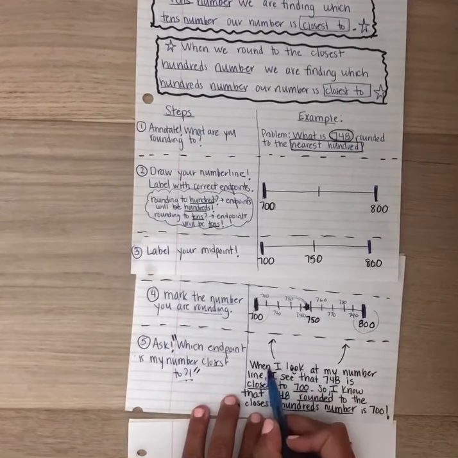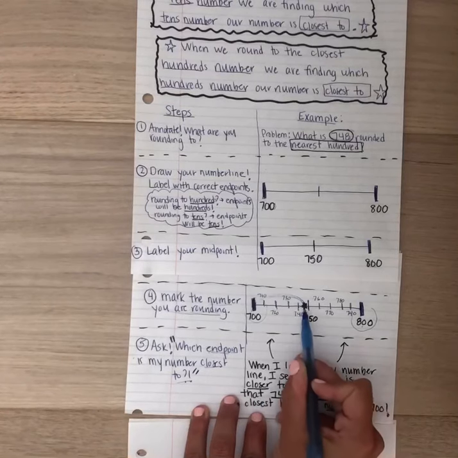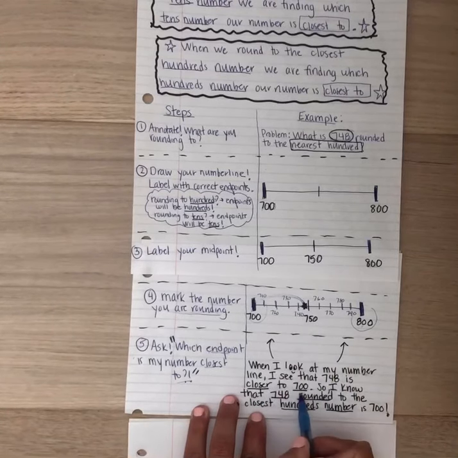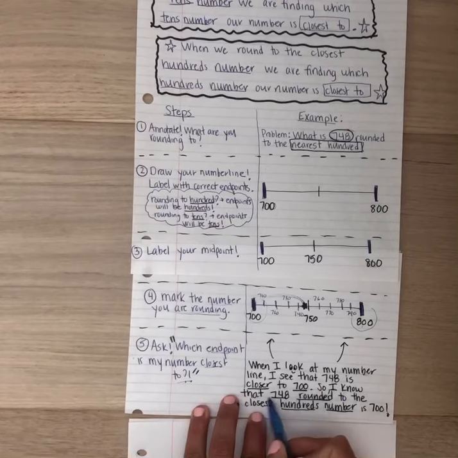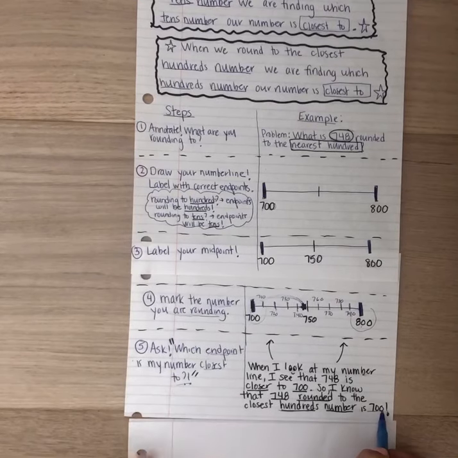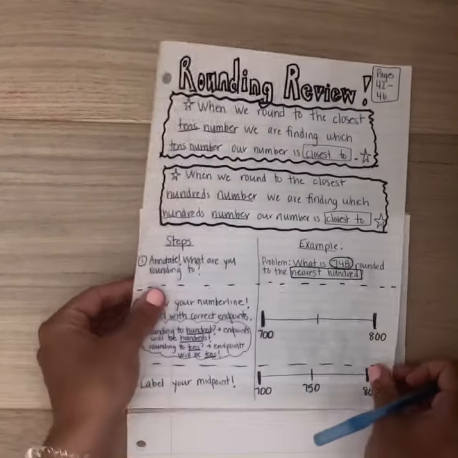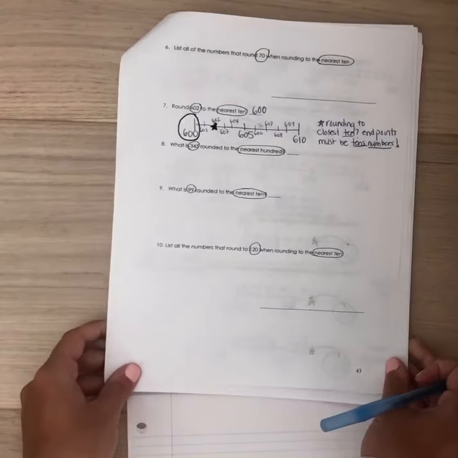So the last step was that I look at my number line. I see that 748 is closer to 700. So I know that 748 rounded to the closest hundreds number is 700. We're going to do a few more review problems in our packet, and then I'll show you the answers to a few of the other pages.